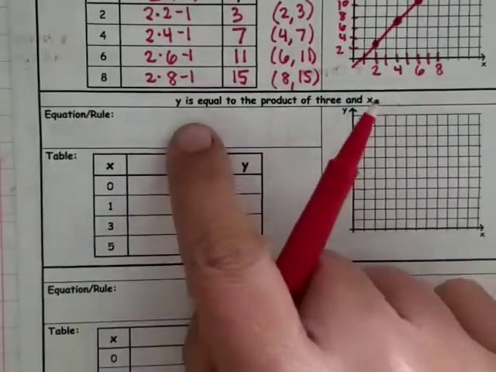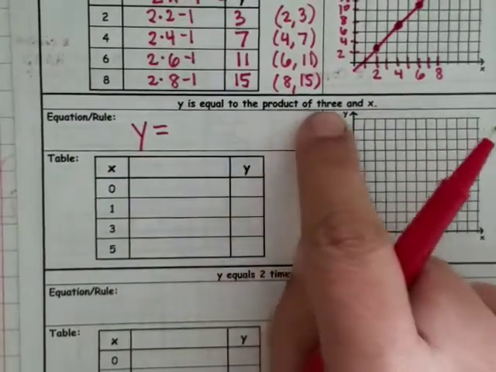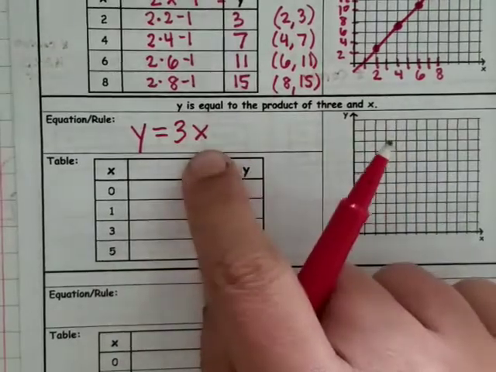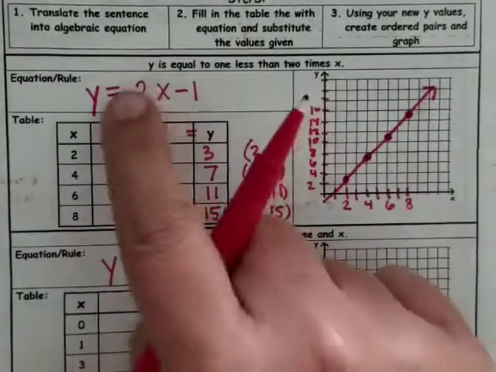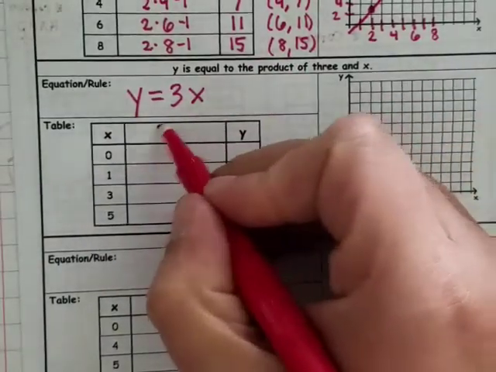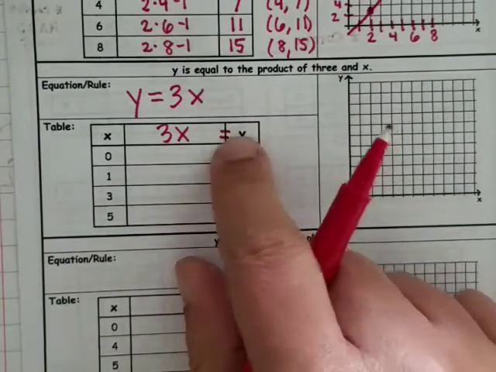Our next one says y is equal to the product of 3 and x. So 3x. This one looks pretty simple because it's just a one-step equation where this one was 2 steps. This is just a nice one-step equation. So let's put our 3x, and then our equal sign, because there's our equation, just the y is on the other side.